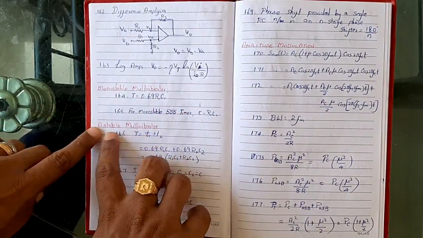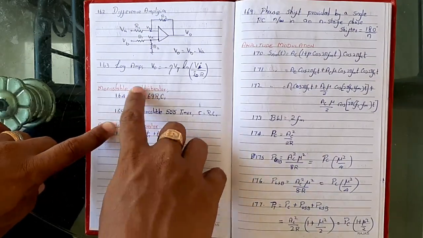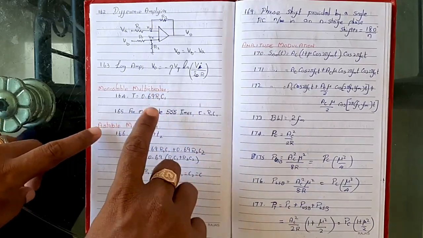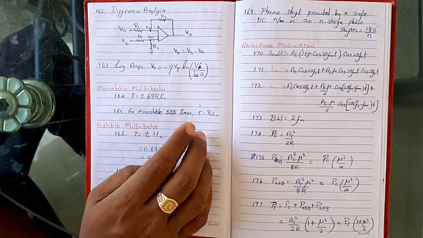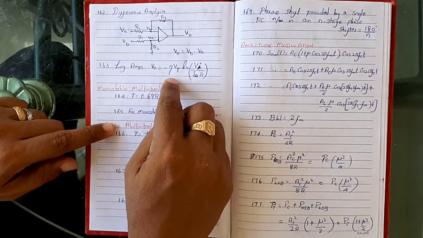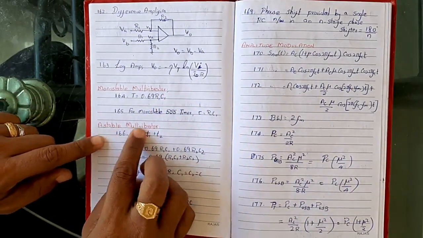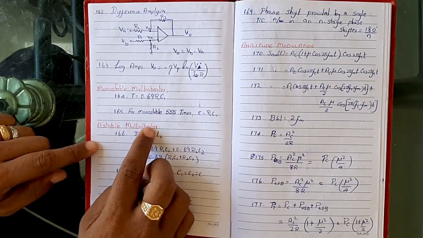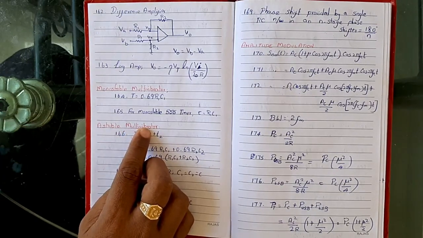Astable multivibrator means there won't be any stable state. The output here switches between two states, so it will not be in any stable state. For example, the output switches between 0 and 1 continuously. It doesn't stay in one state. Okay, so that is astable multivibrator. And this astable multivibrator can be used as a square wave generator.